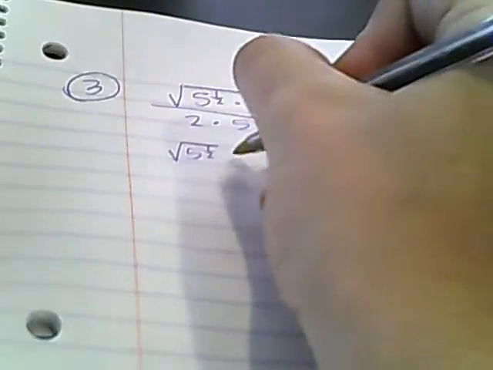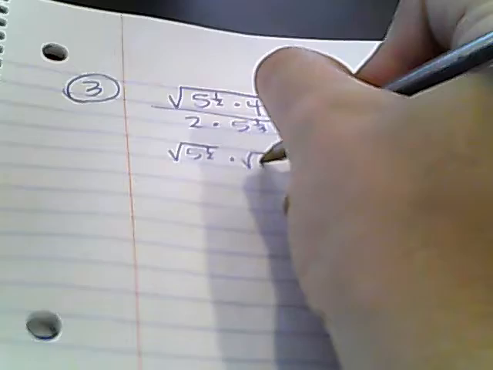So I'm going to make it the square root of 5 to the 1/2 power, and then the square root of 4. I just broke up that square root to each of the things that were under the square root. And I'm just going to leave the denominator the same for right now.